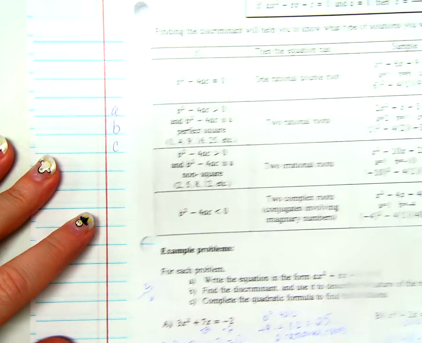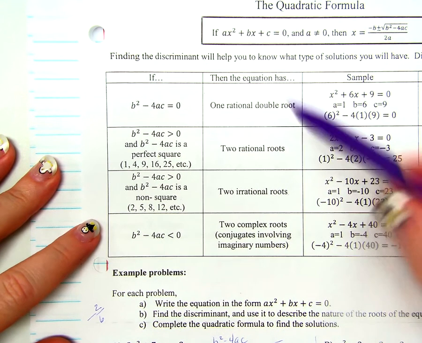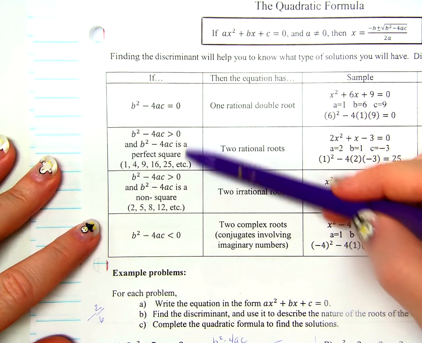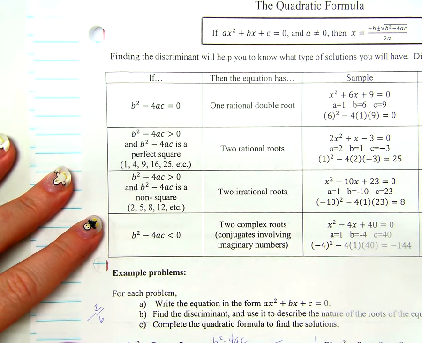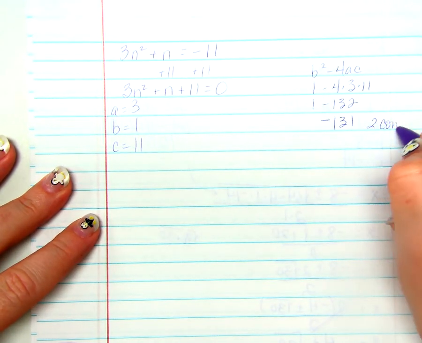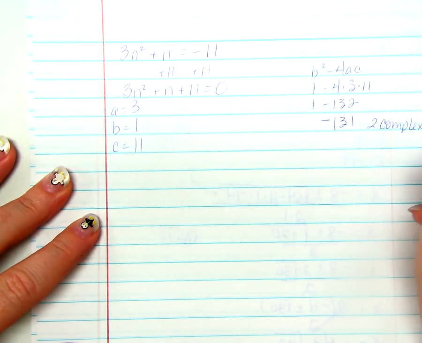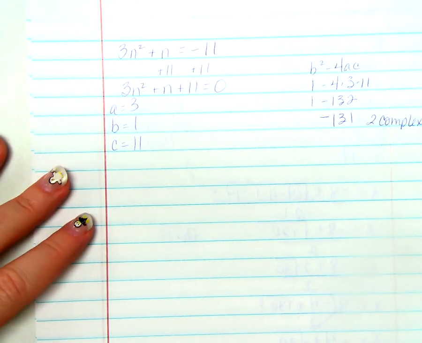Okay, from our work from yesterday, we know that the discriminant being negative 131, it's not 0 and it's not greater than 0, it is less than 0. So I will be having 2 complex roots as my answer. So in my answer, I should have an i as part of my answer.